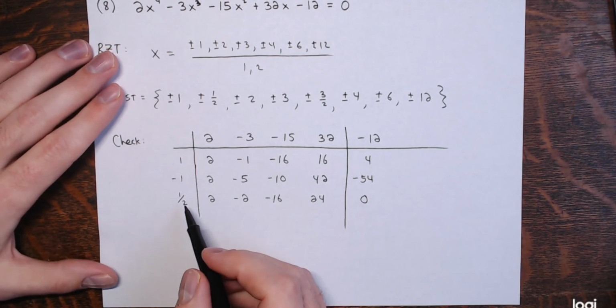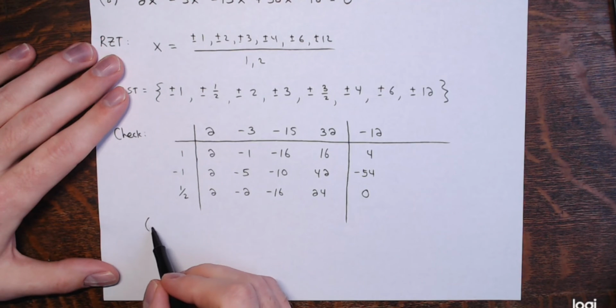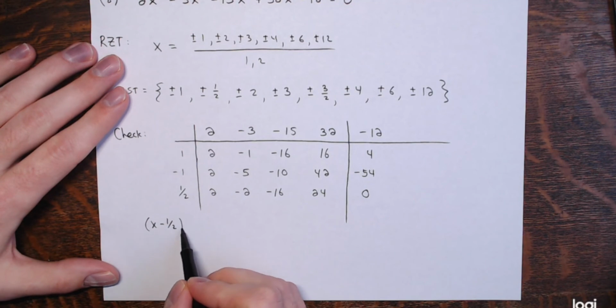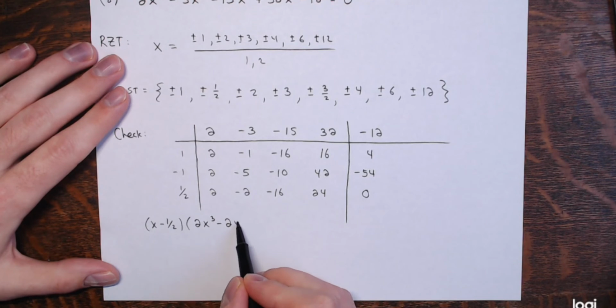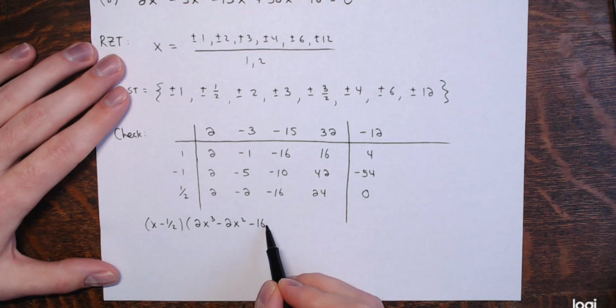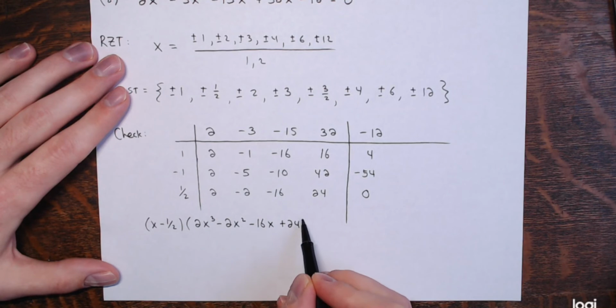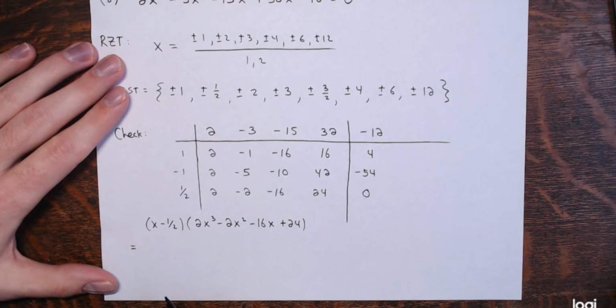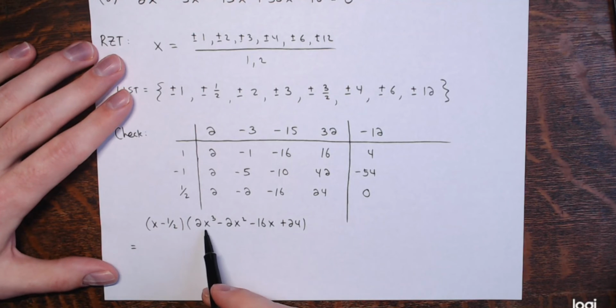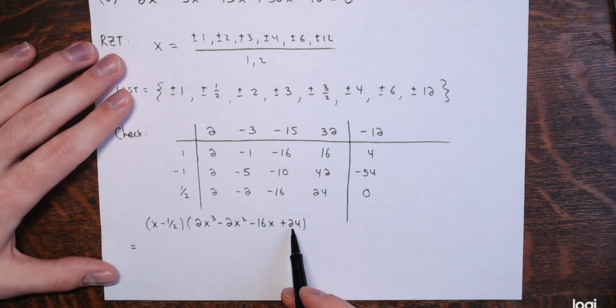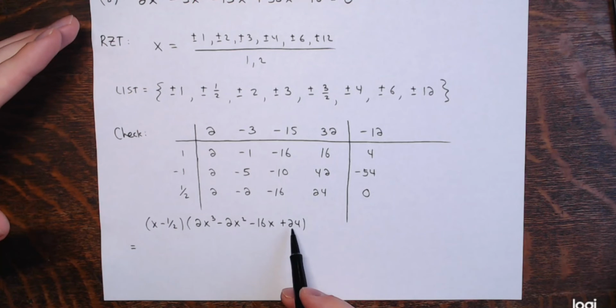Okay, so we can factor this to x minus 1/2 times 2x cubed minus 2x squared minus 16x plus 24. And you may have noticed that anytime a fraction is a 0, the coefficients of the quotient all have a common factor.